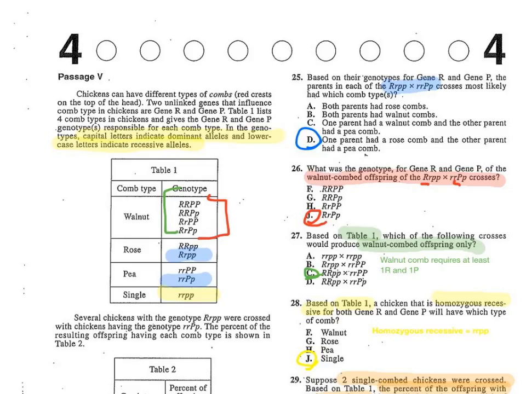We are now looking at ACT 70A, Passage 5. This passage deals with the types of combs, which are the red crests on the top of the head of chickens, based on their gene type or their genotype. Now, the introduction explains that there are two types of genes that contribute to the color of this comb. They are gene R and gene P. The introduction also explains that capital letters indicate dominant alleles and lowercase letters indicate recessive alleles.